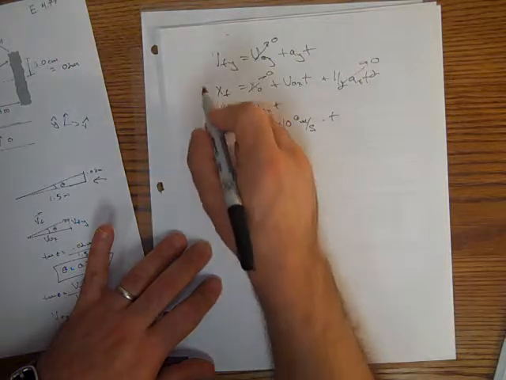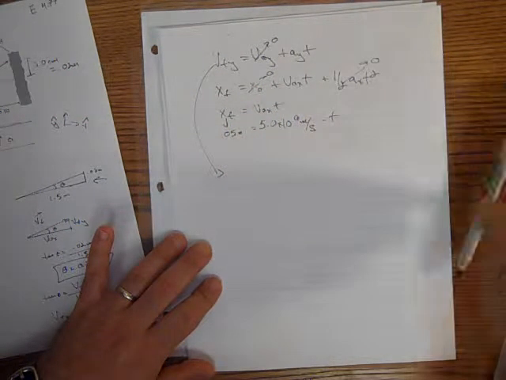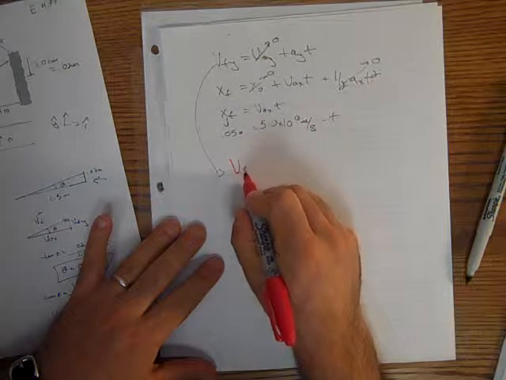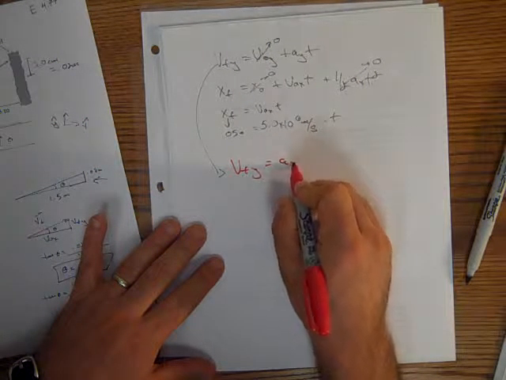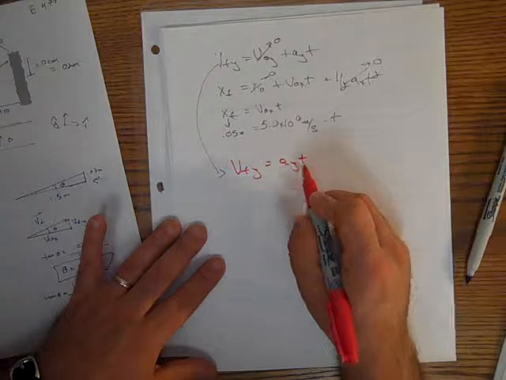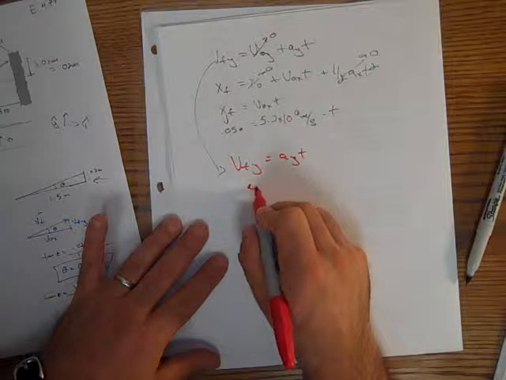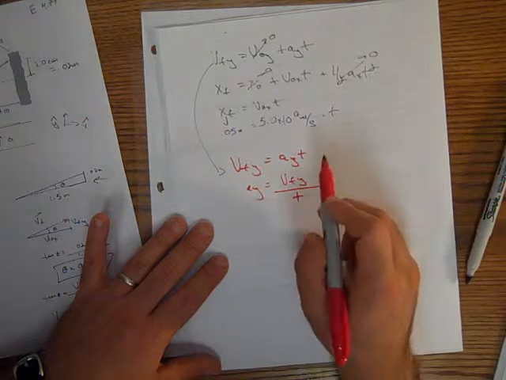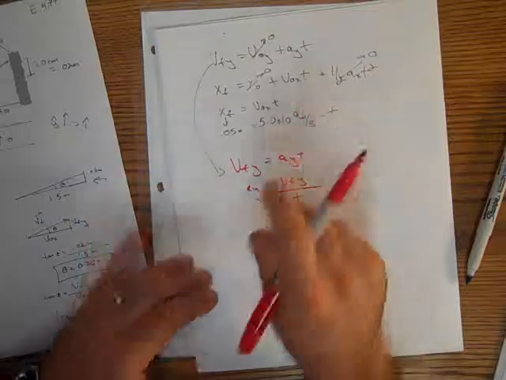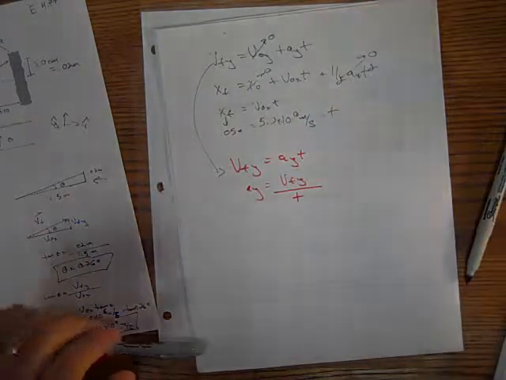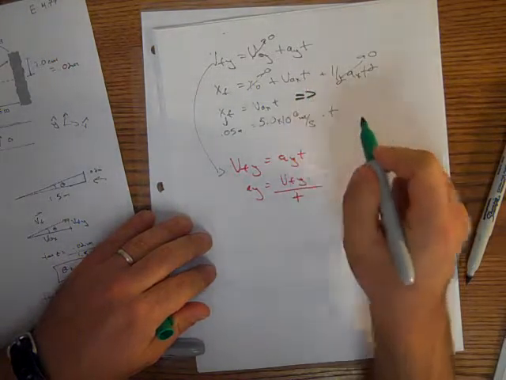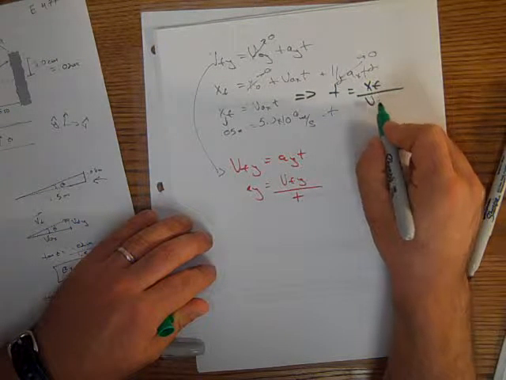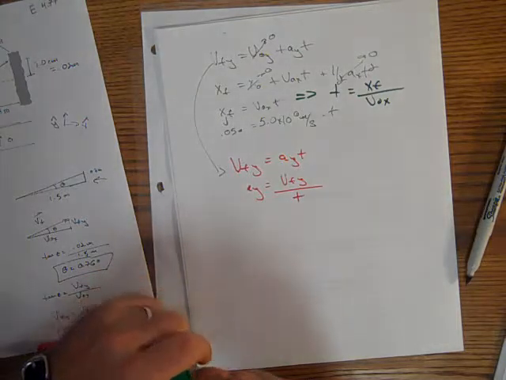So what I'm going to do here is take this expression, v final y is equal to ay times t, and solve for ay. ay is v final in the y direction divided by t. I'm going to solve this expression here for t. t is equal to x final, which I know, divided by v0x, which I also know.